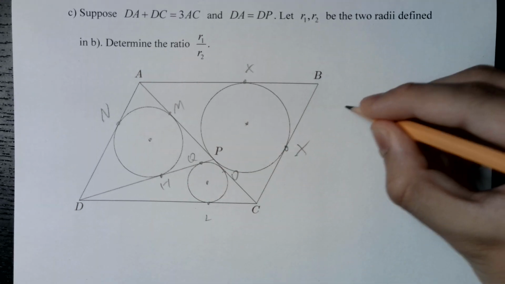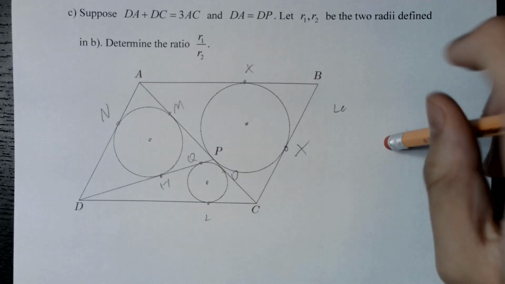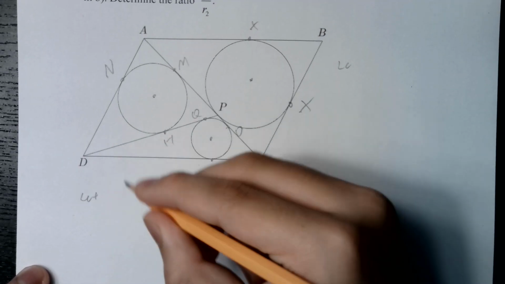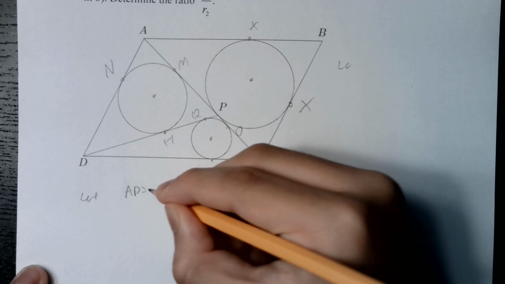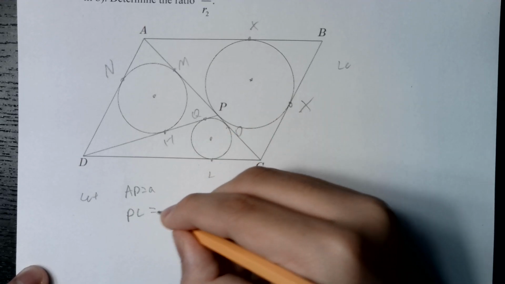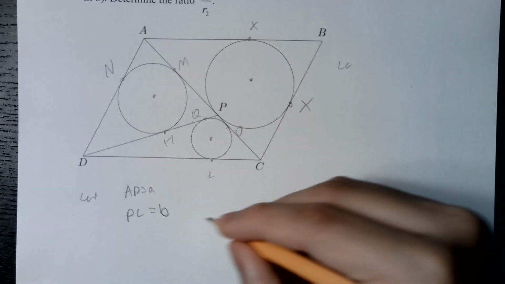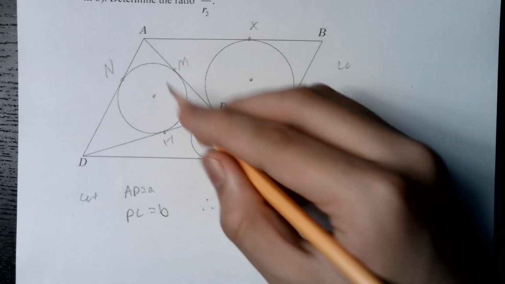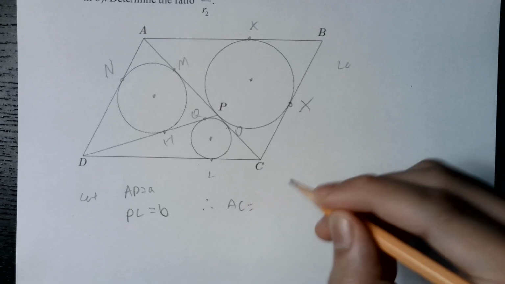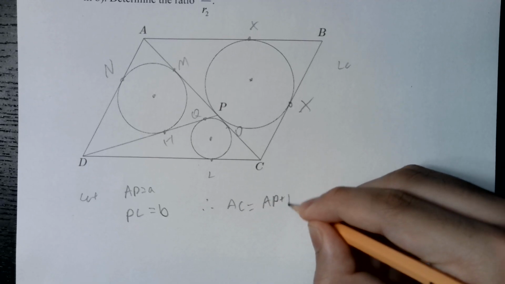Actually, I'll write it down here. Let's let AP be equal to A, and PC be equal to B. And so this means here that AC is just going to be equal to AP plus PC, or A plus B.